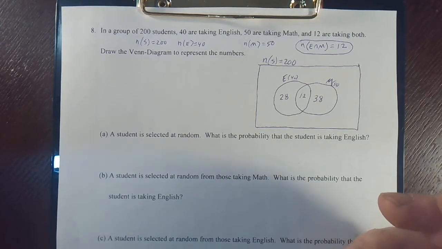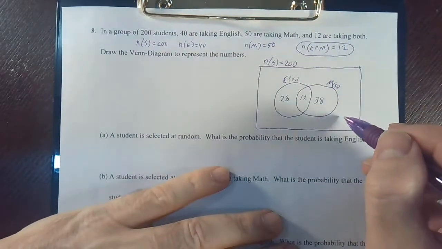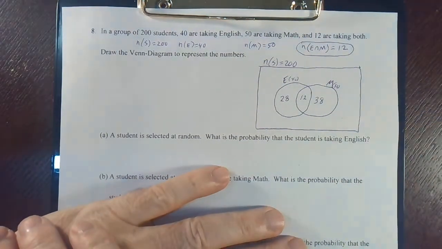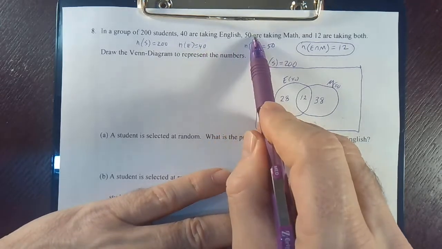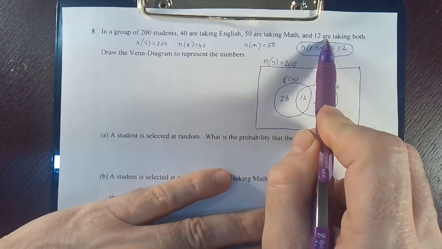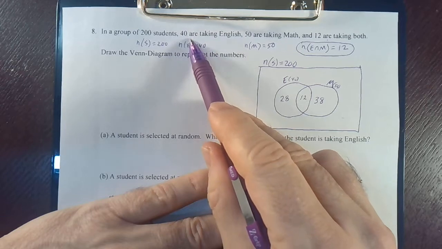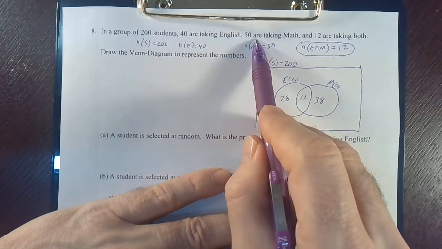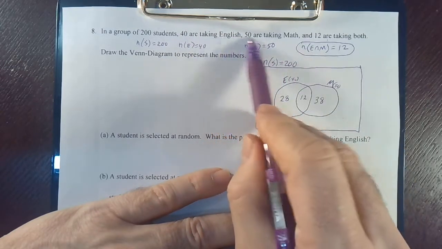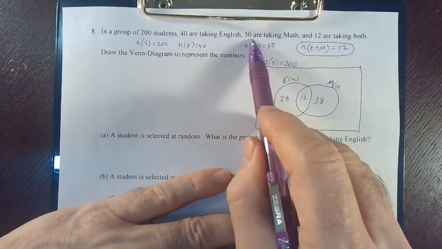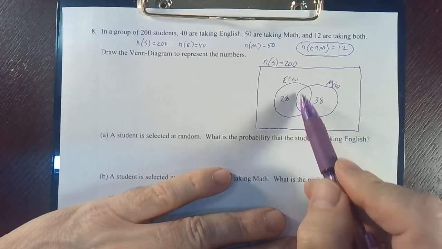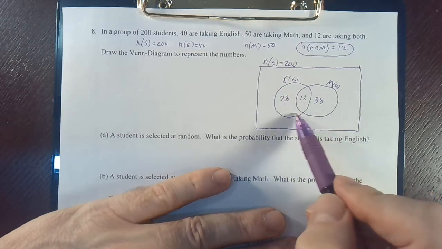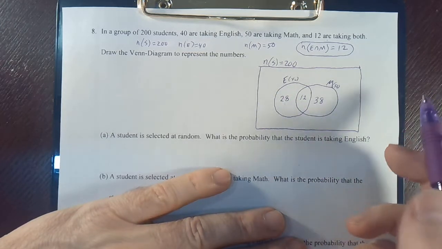One more number. We're missing one number that goes out here in the outside region. So notice we're not adding 50 and 40 and 12 because some of these 50 and 40, in fact 12 of them, are taking both of those. So we really only have 28, this circle is 40, 40 and 38 is 78.